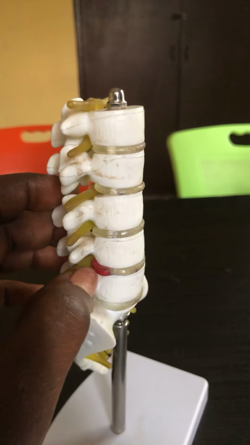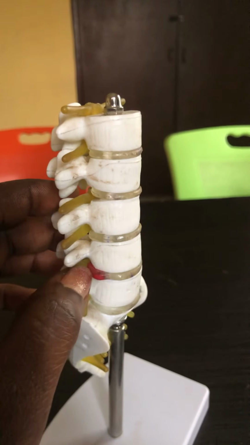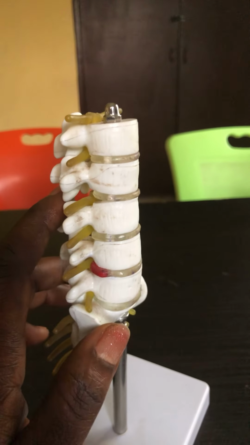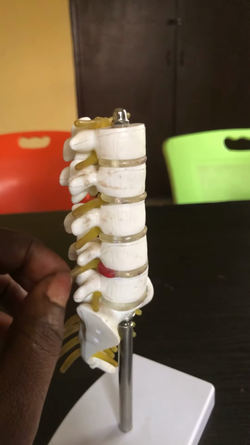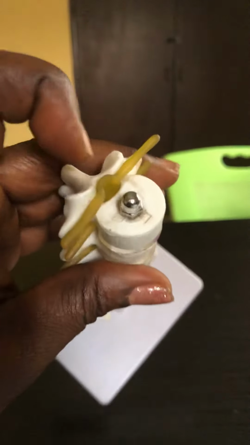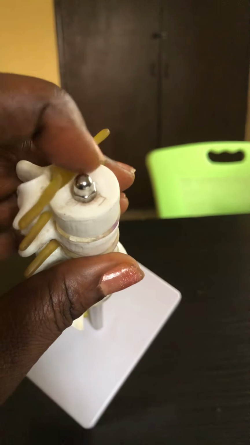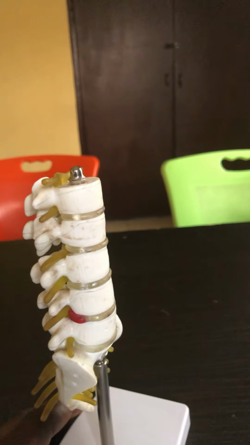You can see this other disc has come out more than it should. So it's called disc prolapse or disc bulge. So it will give the patient pain. It could be from inflammation of the ligament inside or ligamentum flavum. So when the ligament takes up more space than it should, it will compress the spinal canal, leading to what we call canal stenosis.